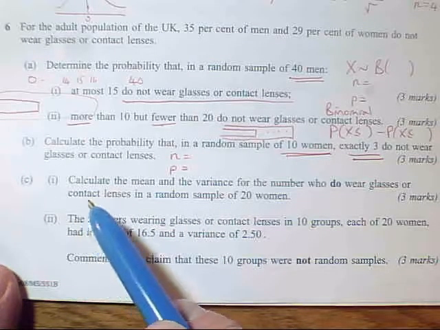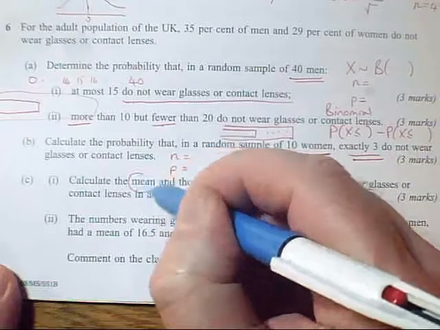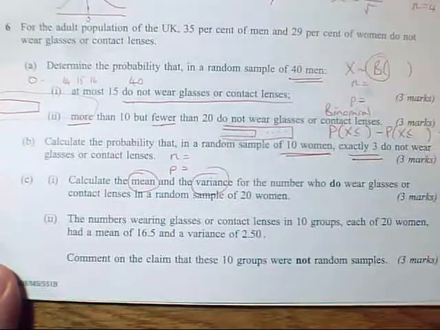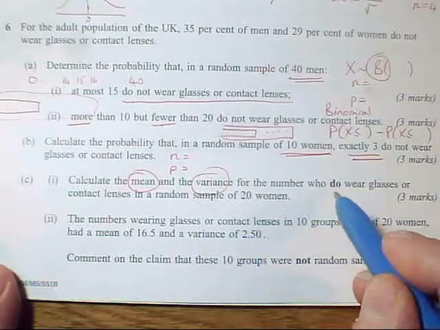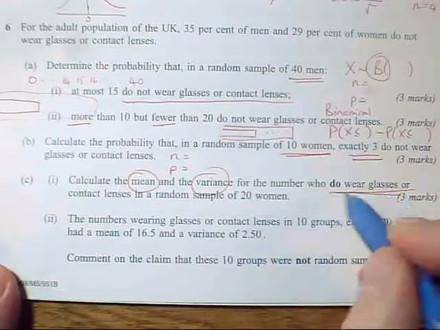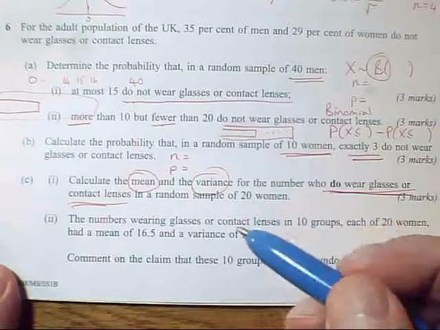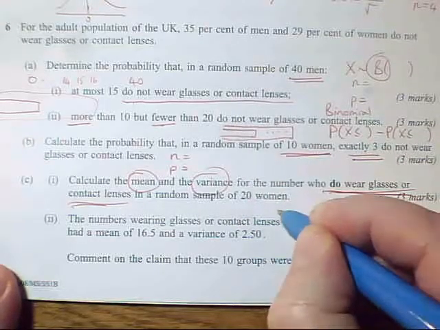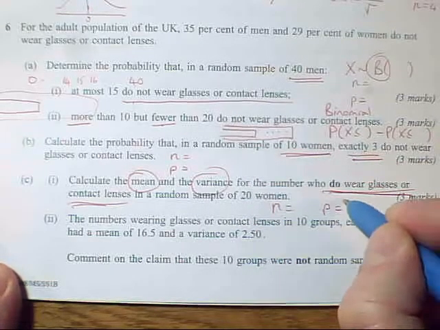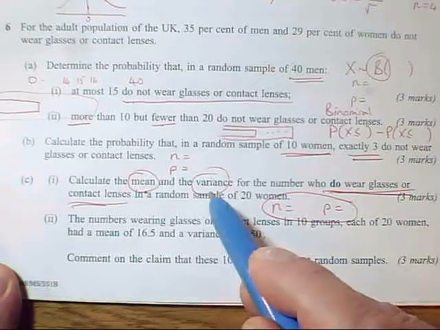Then part C, we've got to calculate the mean and variance. We're still working with a binomial distribution, though you've got to read this carefully. We now do wear glasses or contact lenses, so that's going to change the probability. So we've got a new value of p and a new value of n. But if I know n and p, then I can work out the mean and variance.